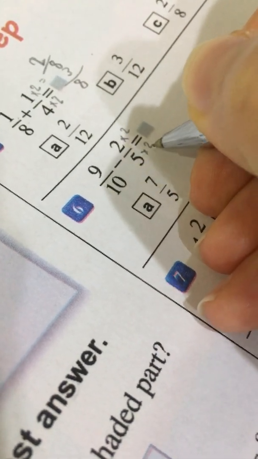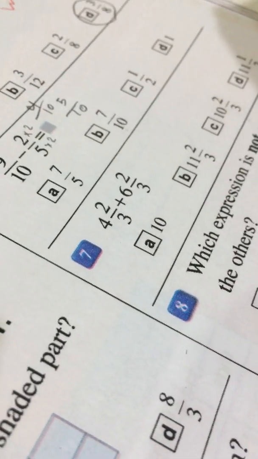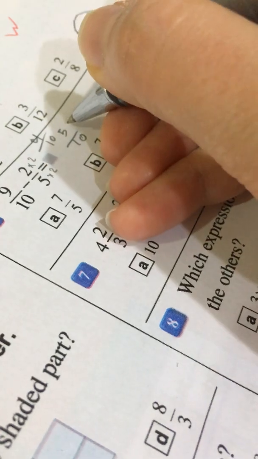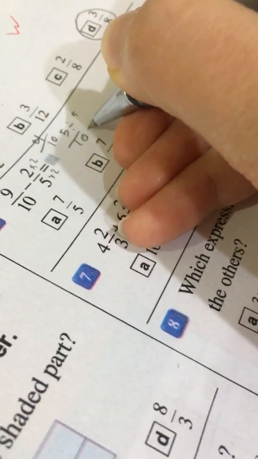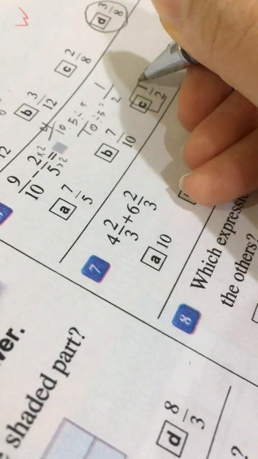And here, same thing, we have 9 over 10 minus 2 over 5. We cannot subtract because we have unlike denominators. We have to multiply the numerator and the denominator by 2. Why by 2? Because we have to make it 10. Now 2 times 2 is 4, and 5 times 2 is 10. Now 9 minus 4 is equal to 5, and we keep 10 as it is. So where is the right answer? Oh, we don't have 5 over 10 here, which means we can write it in simplest form by dividing the numerator and the denominator by 5. 5 divided by 5 is 1, and 10 divided by 5 is 2. So the answer is C.